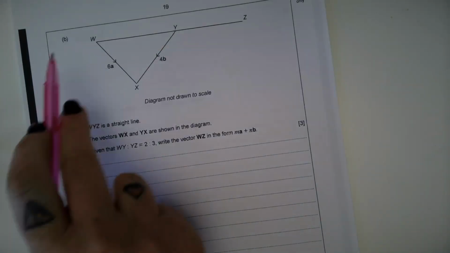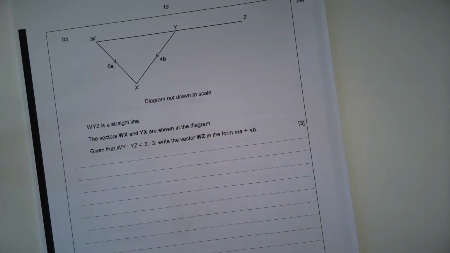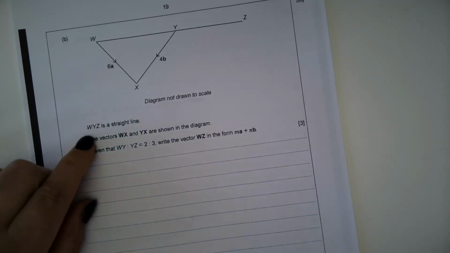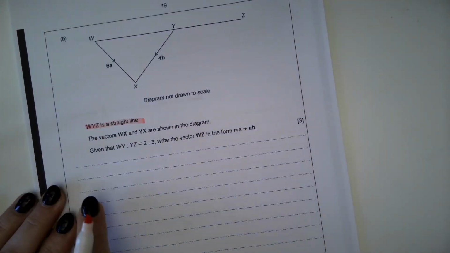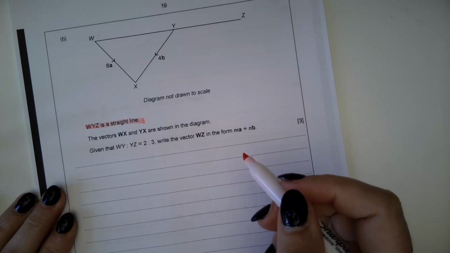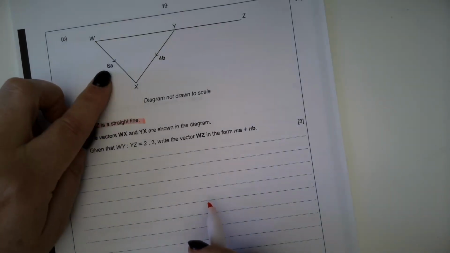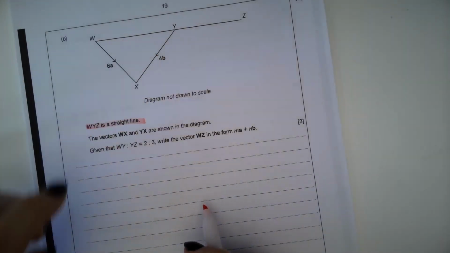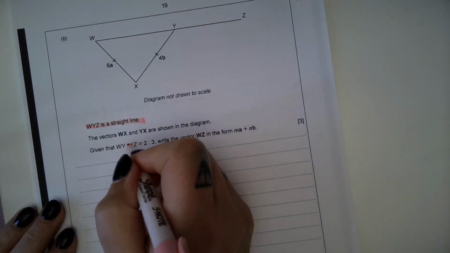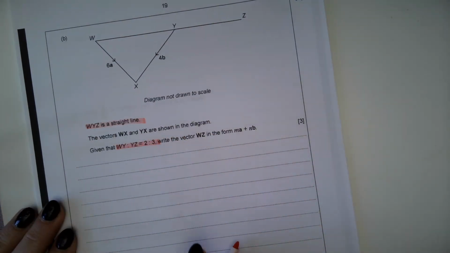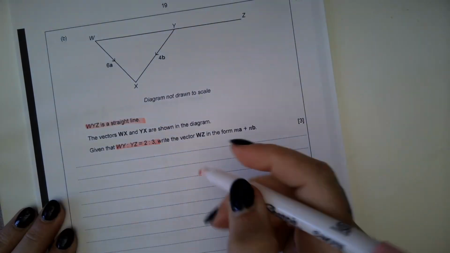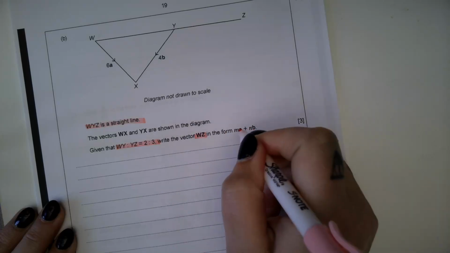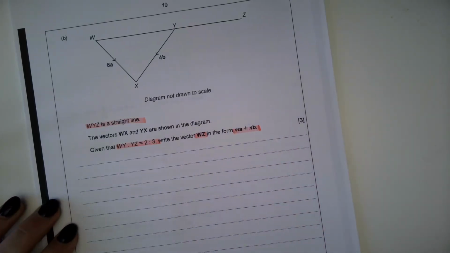Part B. We've got a diagram with vectors involved there. The diagram's not drawn to scale, so we can't measure anything directly from it. W, Y, Z is a straight line. So this is a straight line. The vectors wx and yx are shown in the diagram. So wx is 6a, yx is 4b. Given that yw to yz is 2 to 3, write the vector wz in the form ma plus nb.